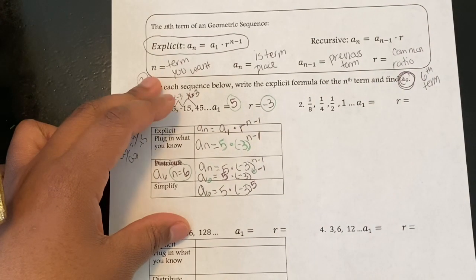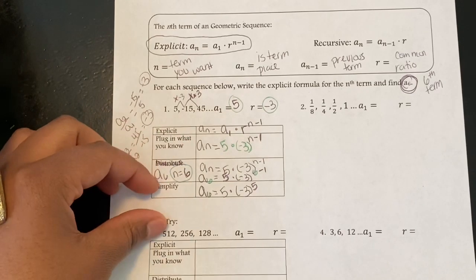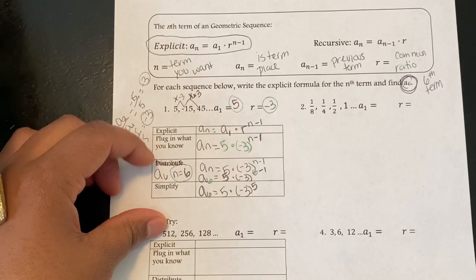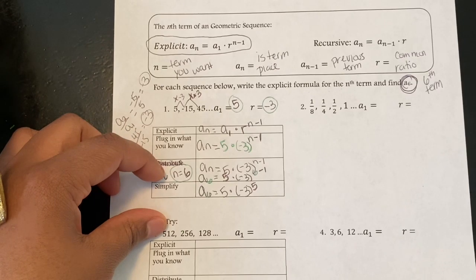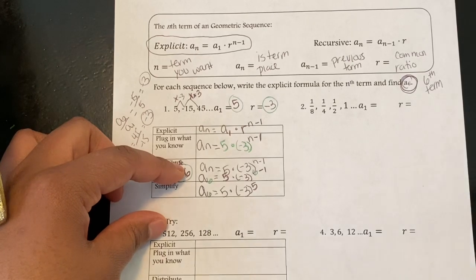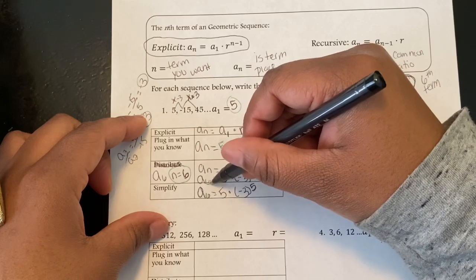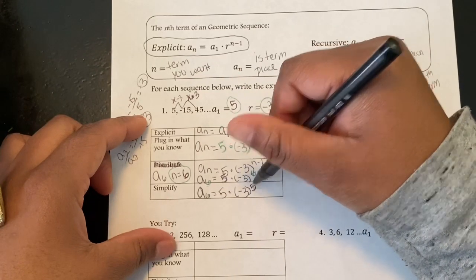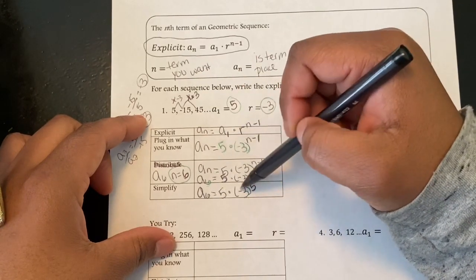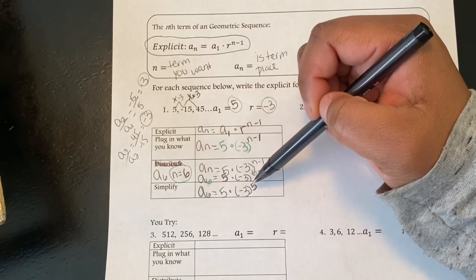So I plugged in what I know. Then it says I want to find the sixth term. A sub 6 means the sixth term in the sequence. That means n is 6. It's the term I'm looking for. So now I plugged in 6 for n, and I simplified it, and now I can do my math. So it's 5 times negative 3 to the 5th power.